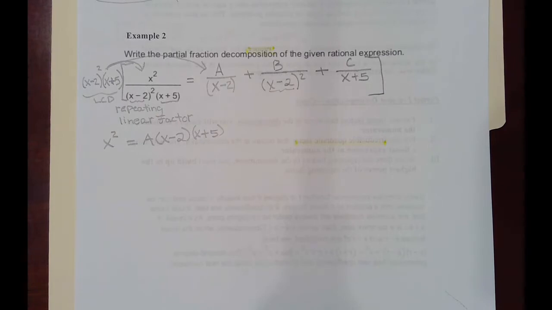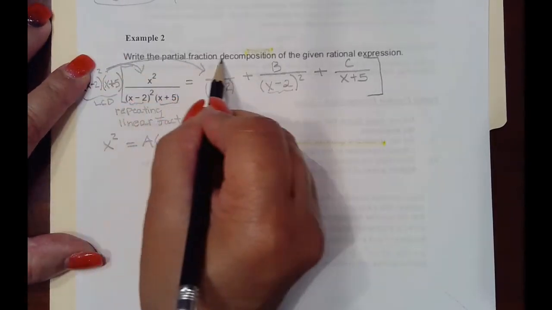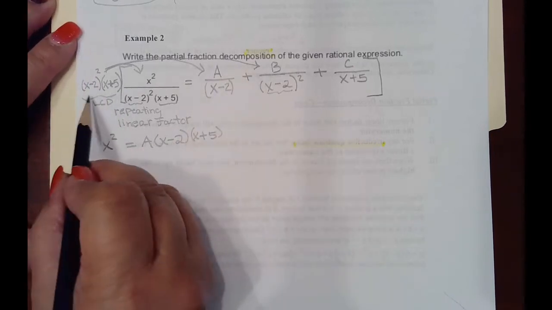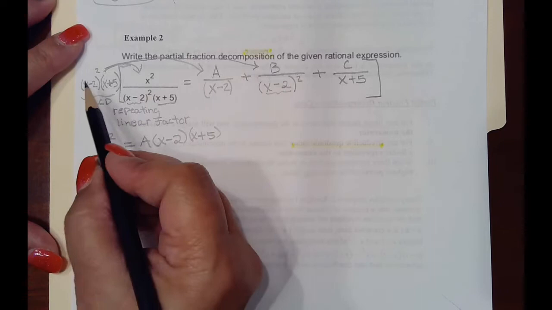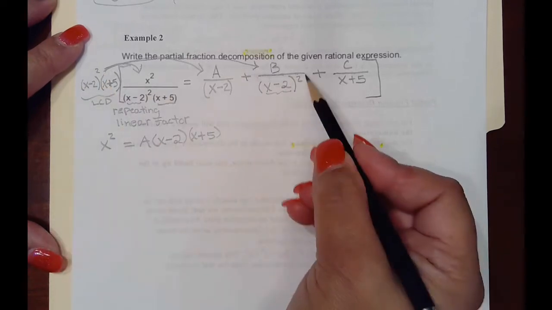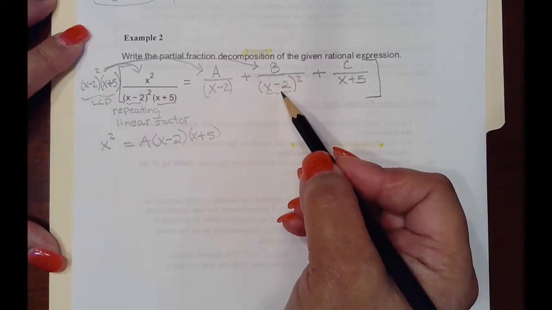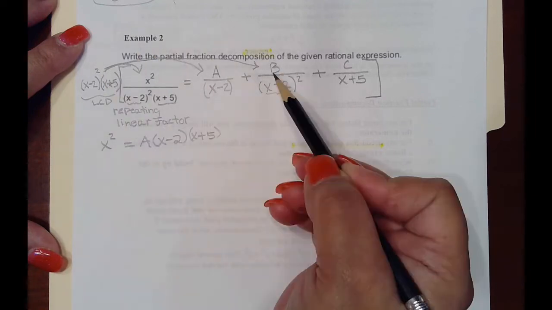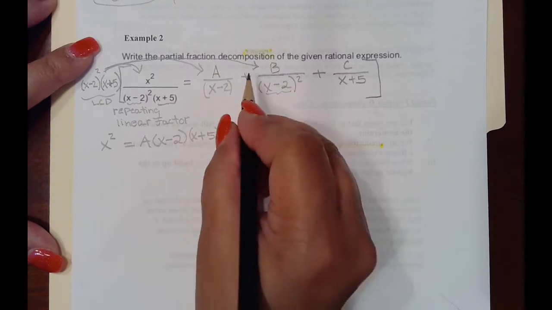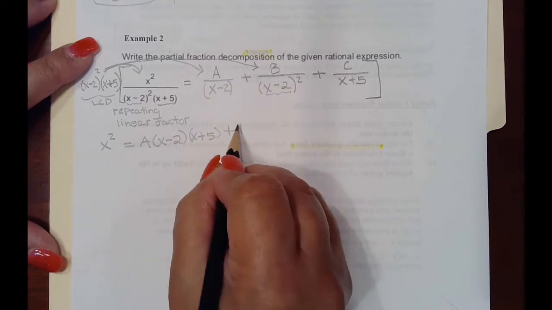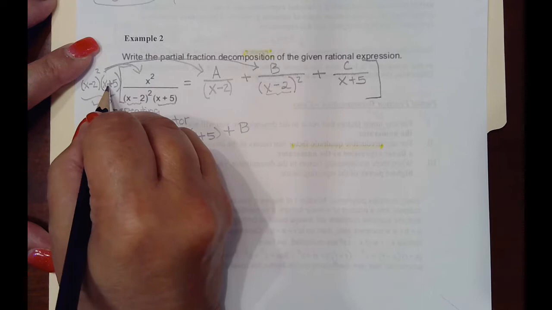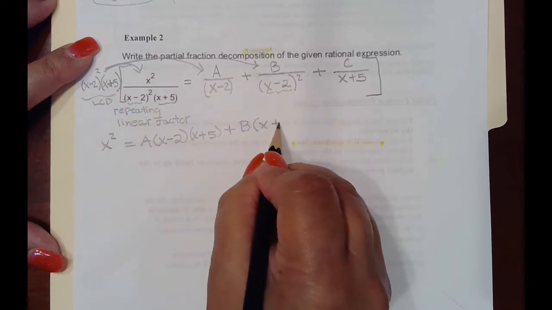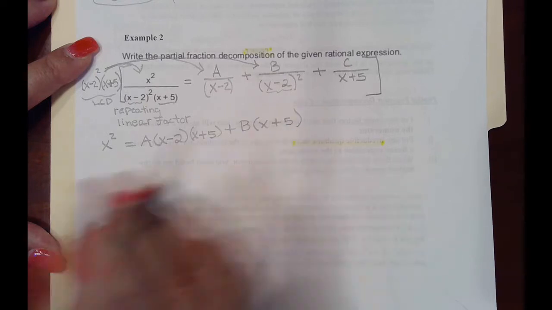Moving on to multiply it by this third term. If you multiply this entire LCD with this, both of these x minus 2's would cancel, leaving you with an x plus 5 that wouldn't cancel with anything, times b. So plus b times (x plus 5), which remains.